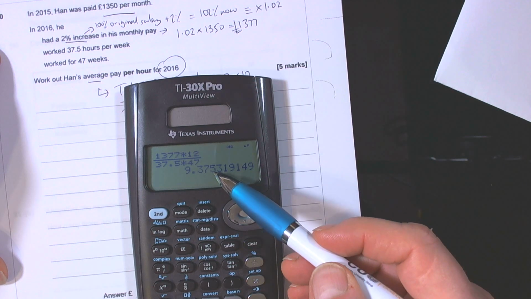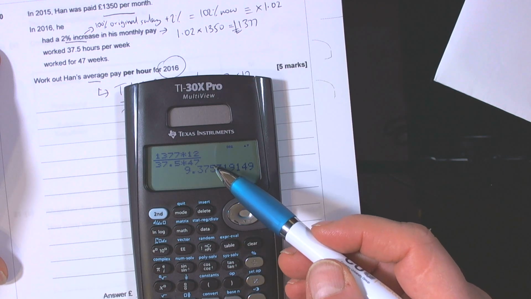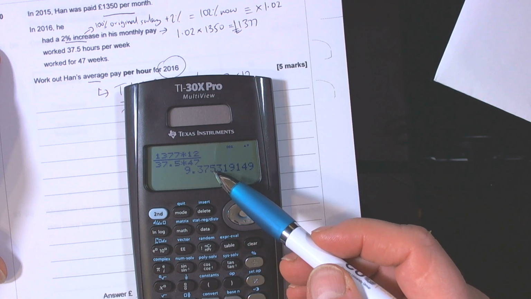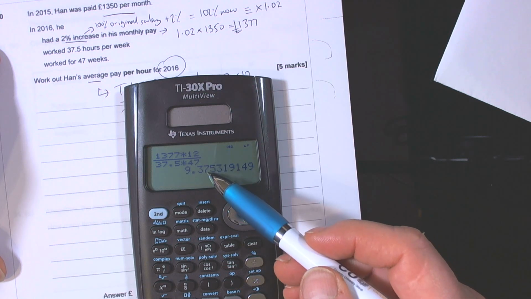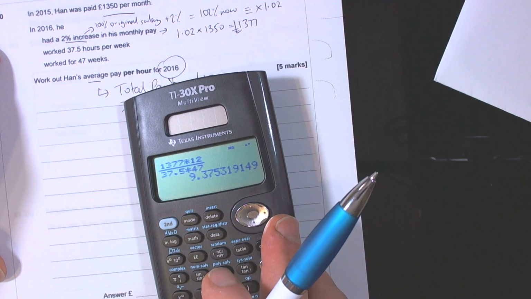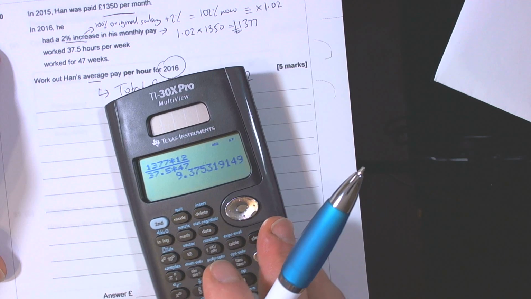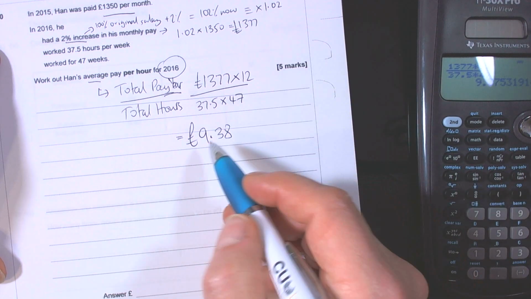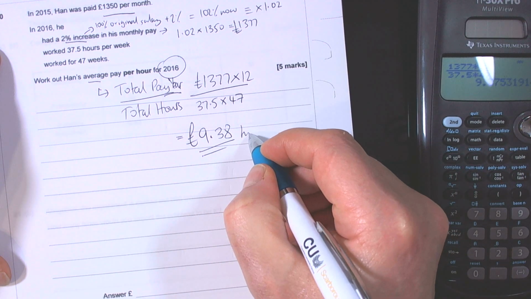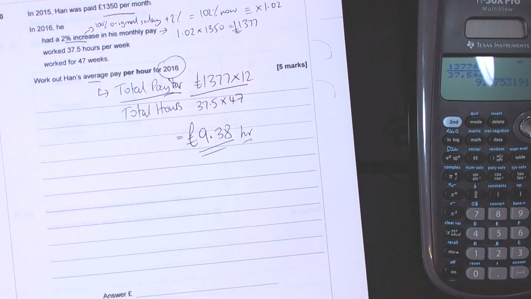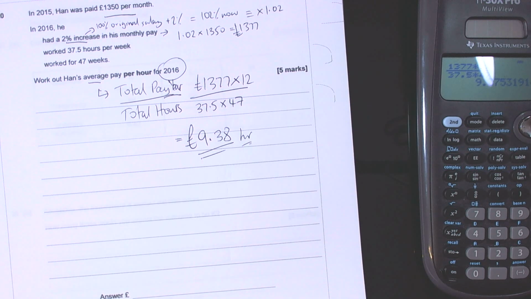The 5 is more than halfway on the thousandths, so it makes the hundredths go up by 1, so it's nearer to 0.38 than it is to 0.37. Okay, so £9.38 per hour. Well, that seems reasonable. The minimum wage nowadays is around £7 something, so that's why I thought 78p was not reasonable.